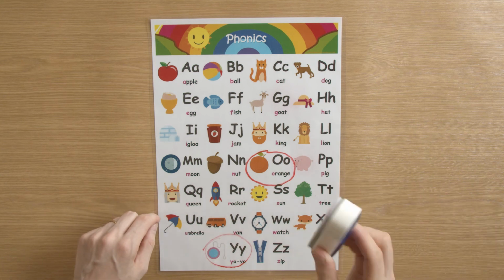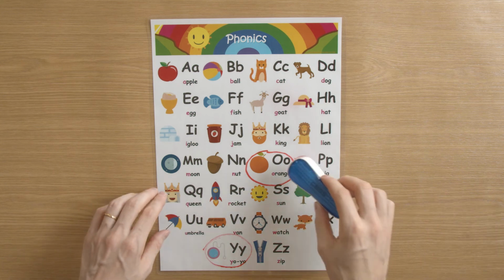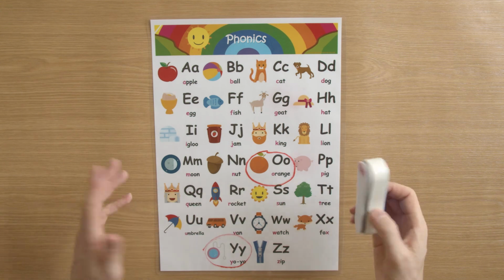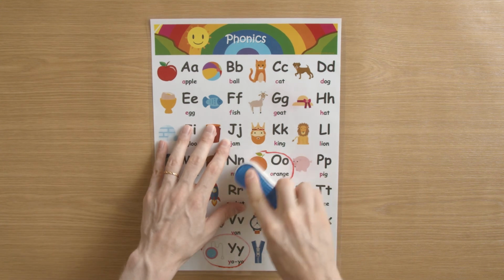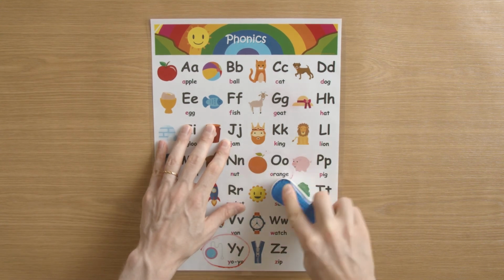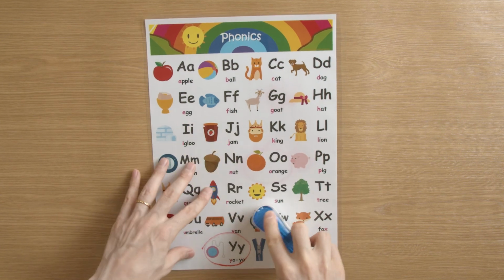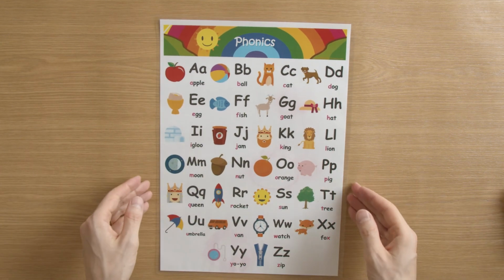And last thing is, if you need to erase it, you can use alcohol gel if it's stuck on there. If not, you can just use little board wipers. So that is the phonics sheet.